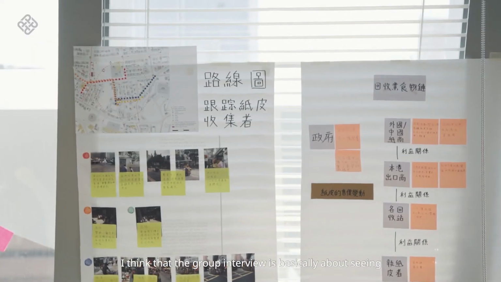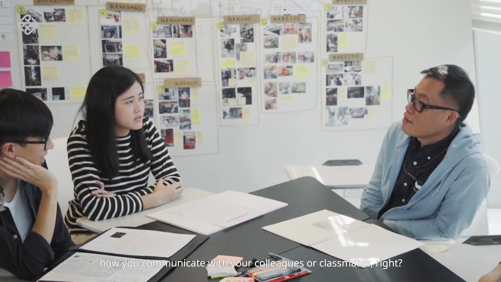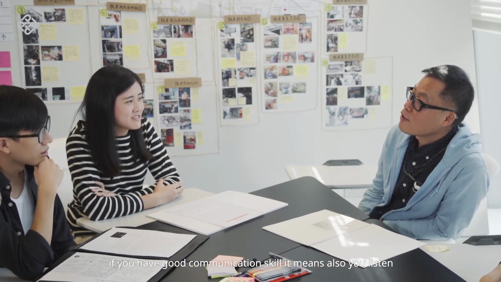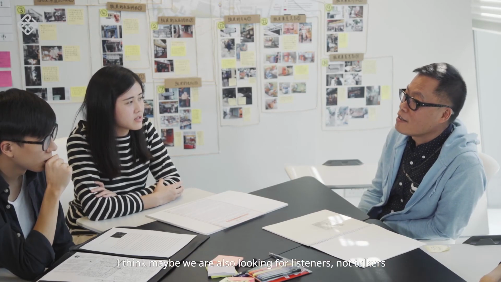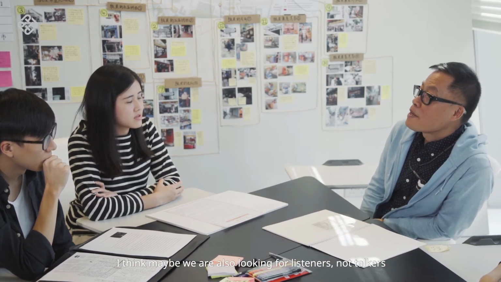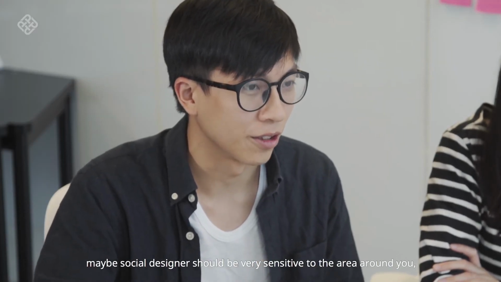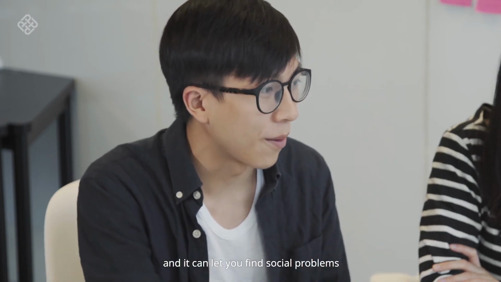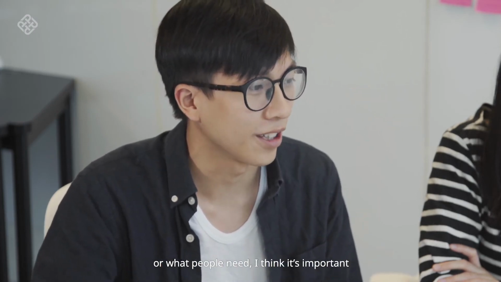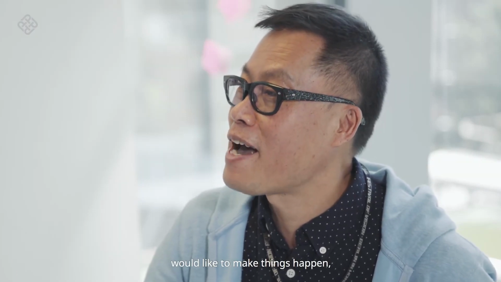So I think the group interview is basically about seeing how you communicate with your colleagues or classmates, right? If you have good communication skills, it also means you listen to the discussion rather than just talking on your own. So maybe we are also looking for listeners, not talkers. Maybe a social designer should be very sensitive to the area around you, and it can let you find social problems or what people need. I think that is important. We are looking for students with a strong social mindset, who would like to make things happen.